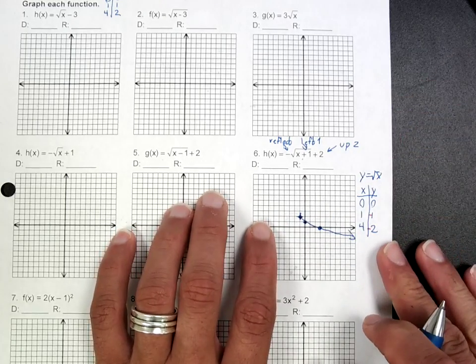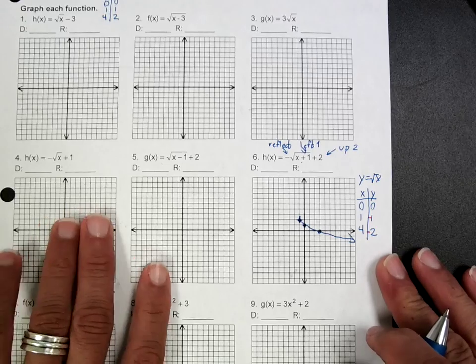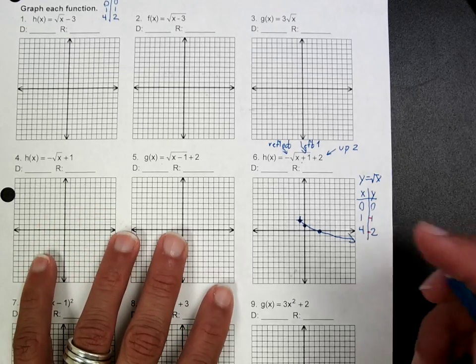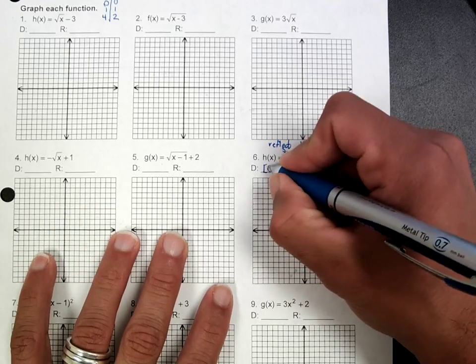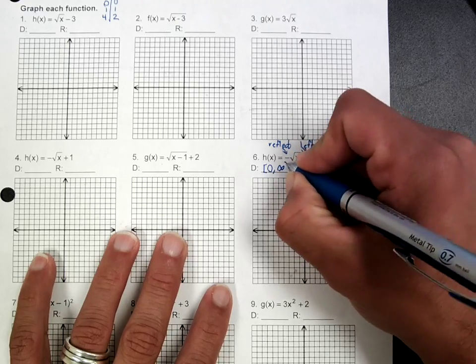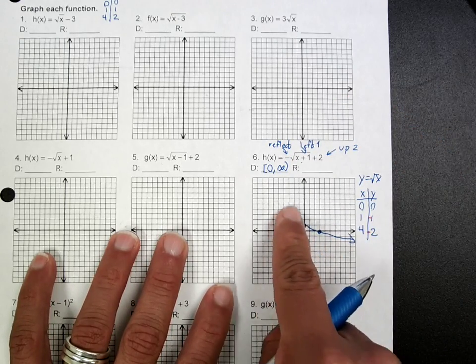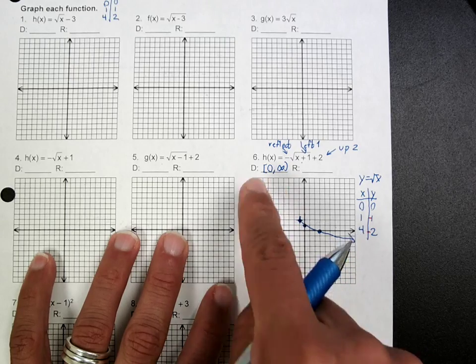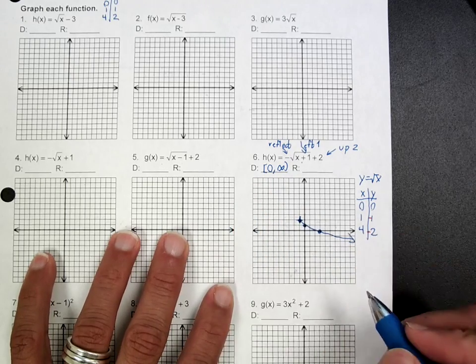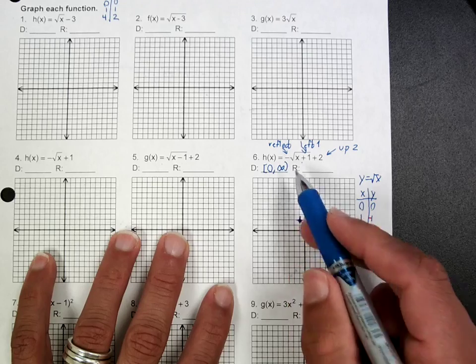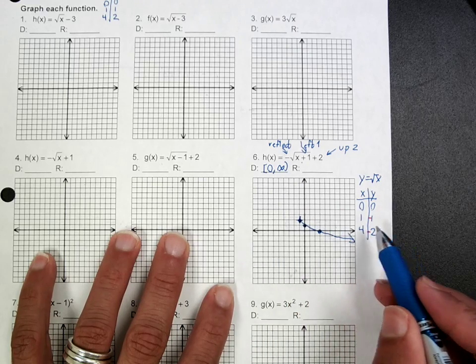Now let's do the domain and range. The domain on this one would be from 0 to infinity. Remember that we're talking about the farthest left point and the farthest right point. The farthest left point is 0, so that's where that 0 comes from. The square bracket is because it includes 0. And the infinity is positive infinity because it goes to the right.